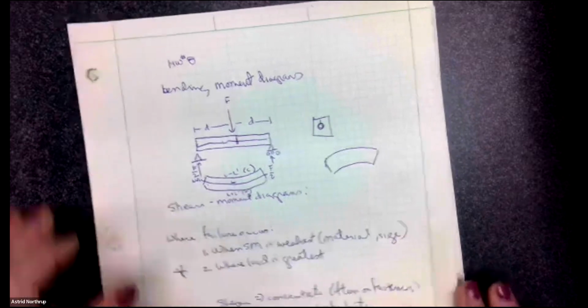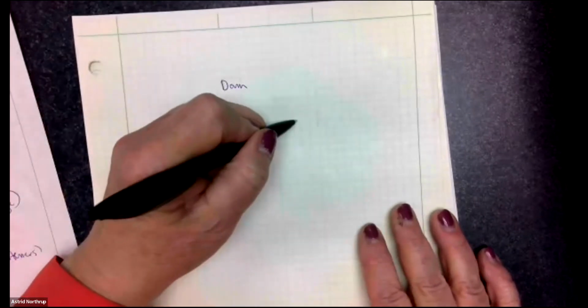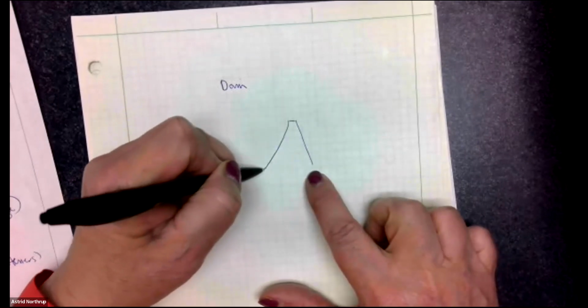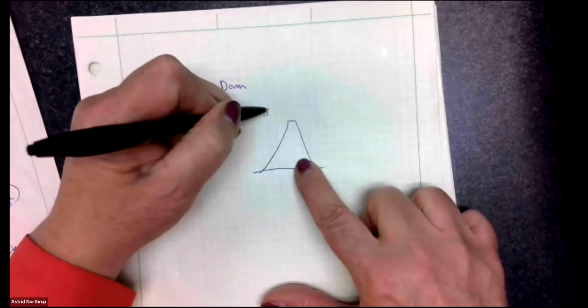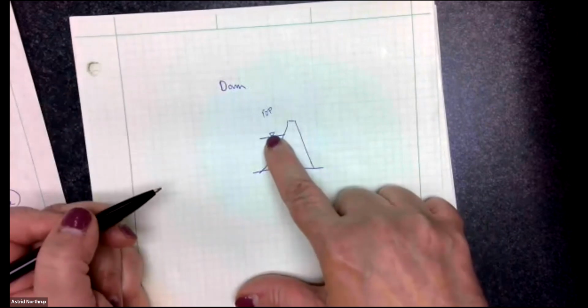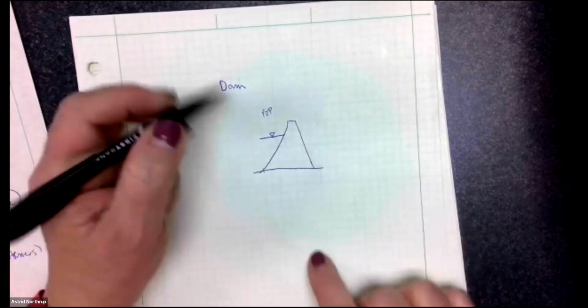Another example of this is a concrete dam. If you look at it in side view, dams tend to be built like this. This is the top, and this is the water surface, which they mark with a little symbol like that, just meaning that's where the water and the air meet each other. And then it gets bigger and bigger as it goes down.